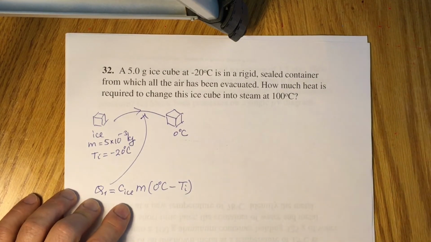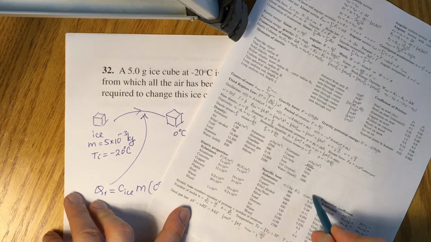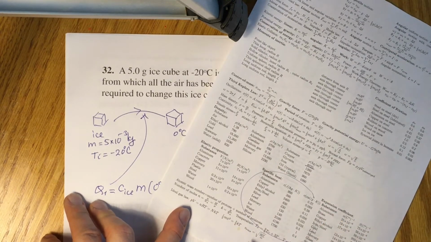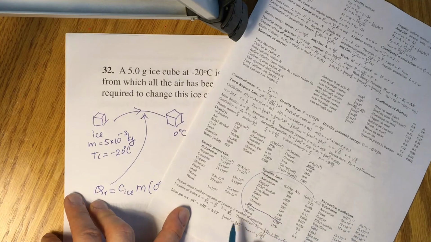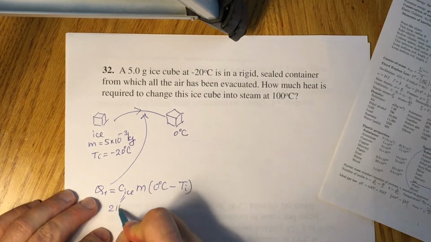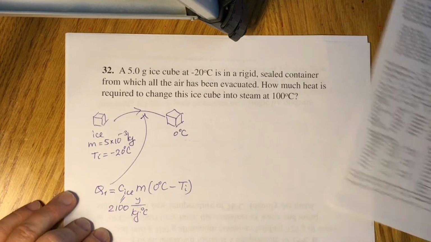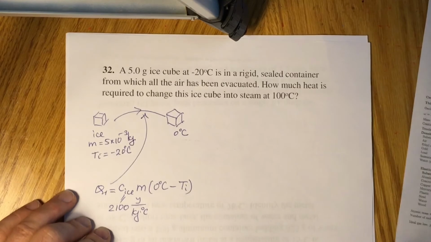Where to find the specific heat of the ice? From the table in your formula sheet. If you look at the specific heat table, you see the ice has specific heat 2100 joules per kilogram per degree Celsius. So we will be able to calculate this Q1.